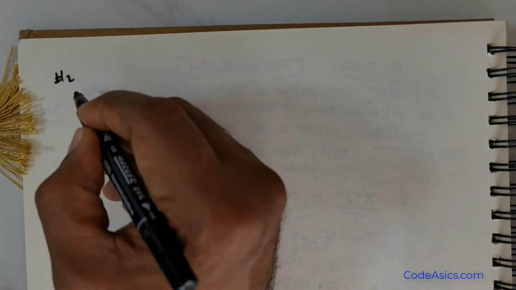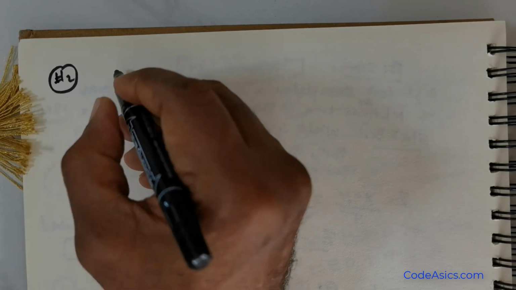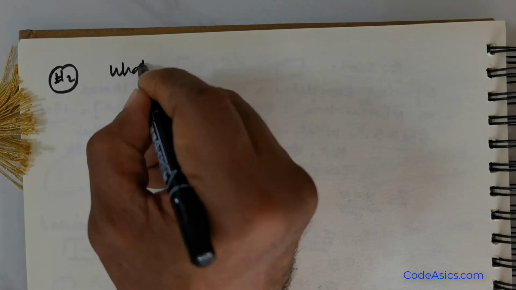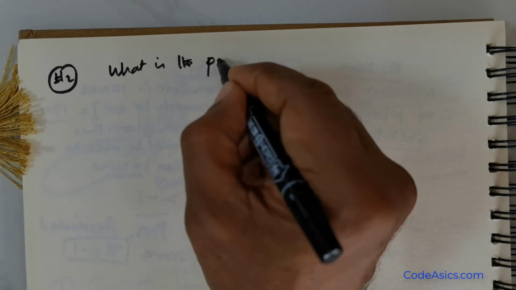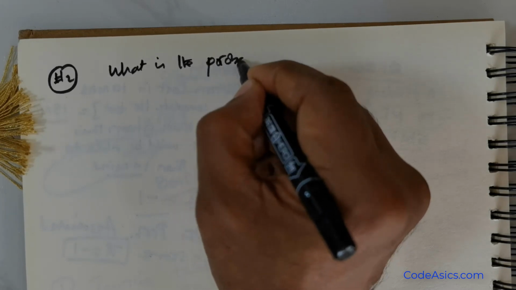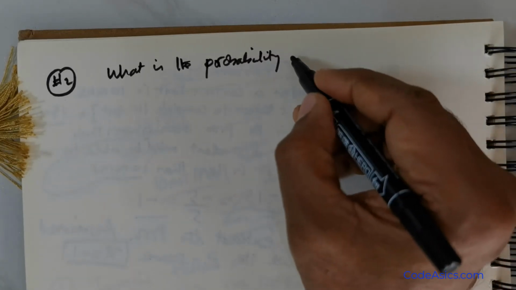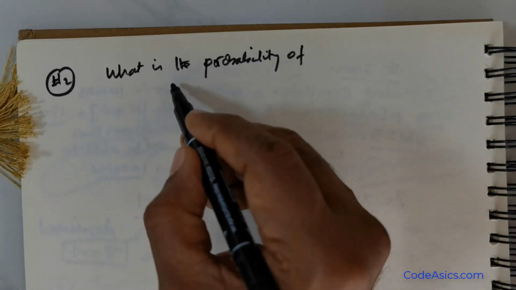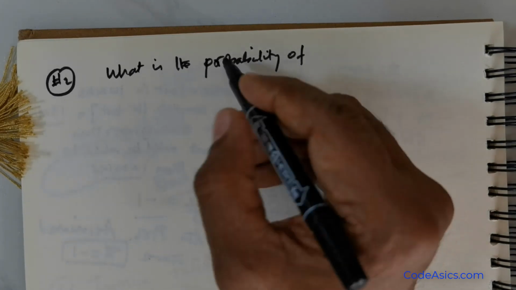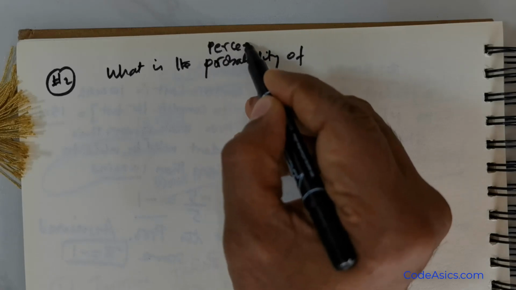Now we will deal with the same university. Now this time the question is a little bit different. They are asking us to find the probability. What is the probability of, so the word can be probability, or they can also use the chances or percentage.